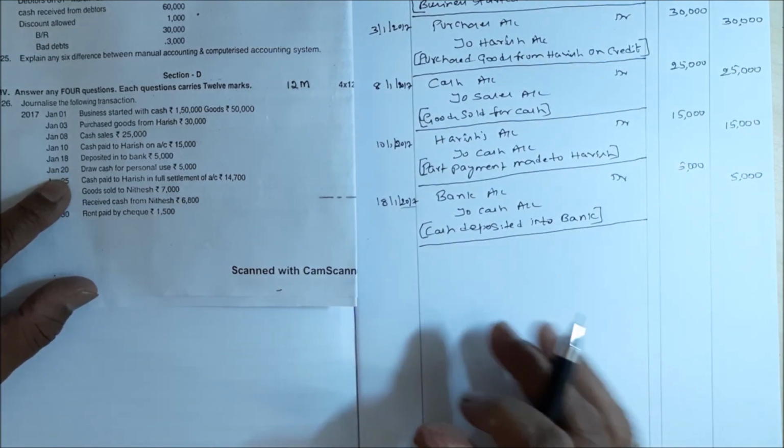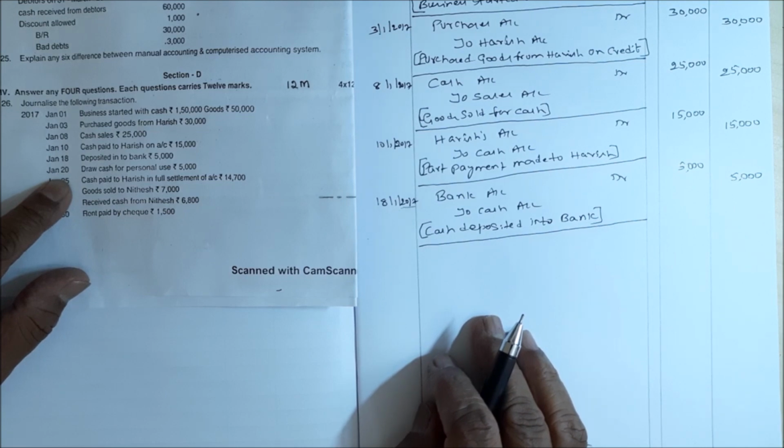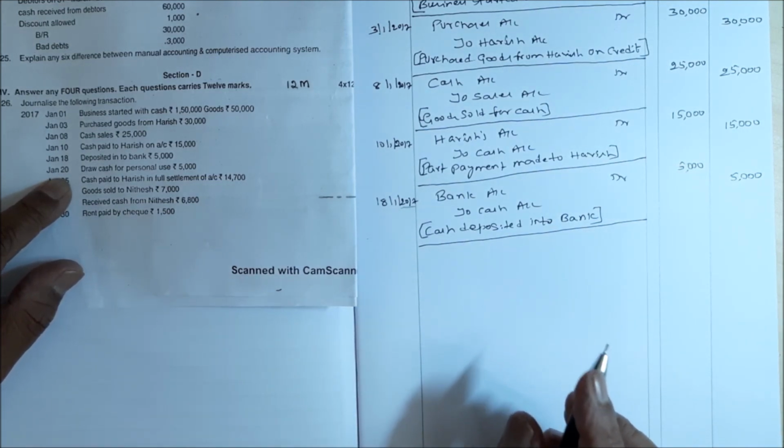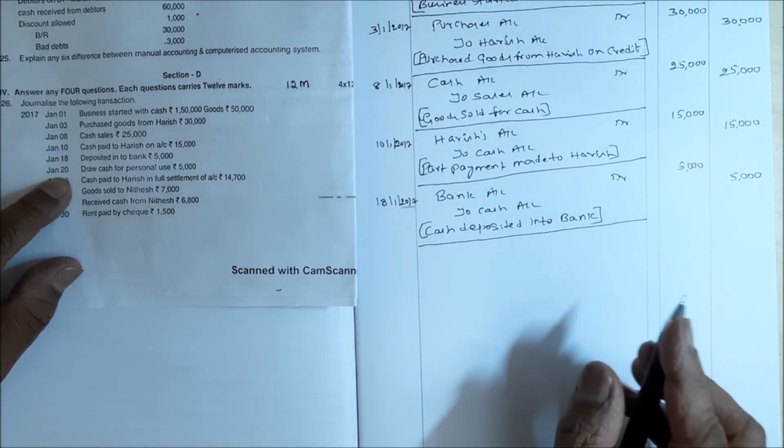Next, 20th, drew cash for personal use. Personal use is called what actually? Drawings.